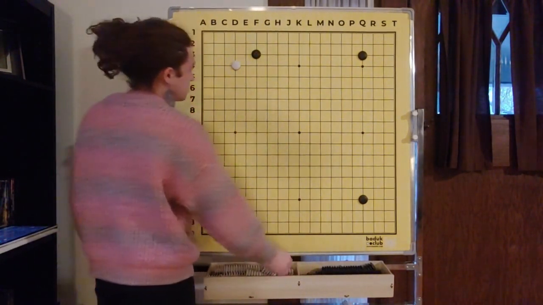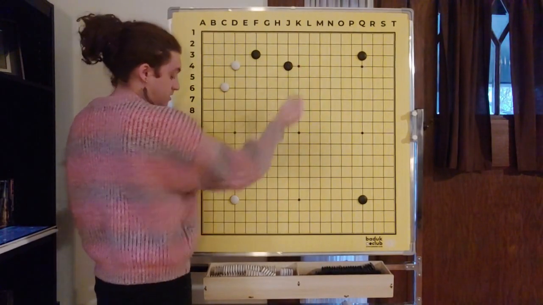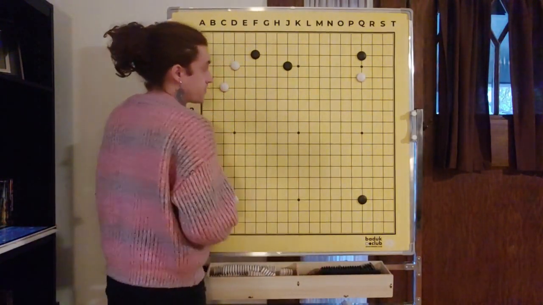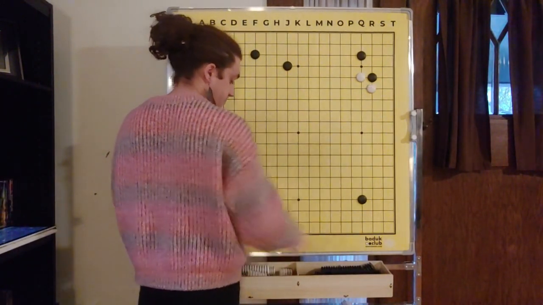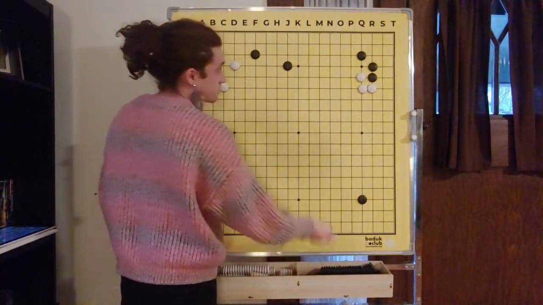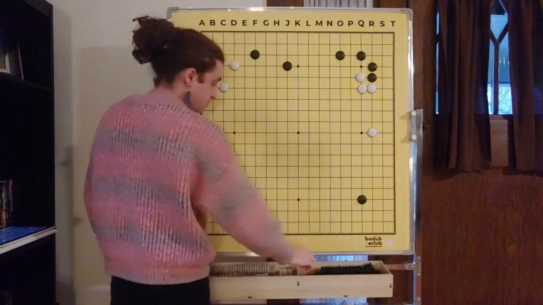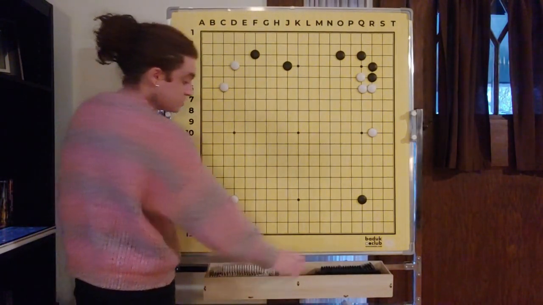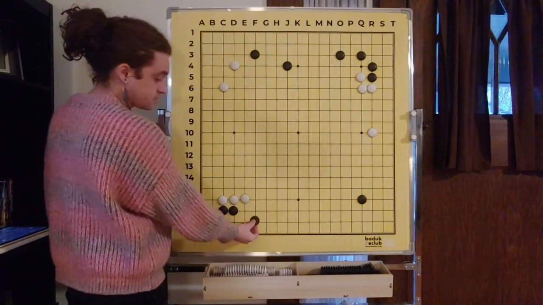Move 5. 6. 7. 8. 9. 10. 11. 12. 13. 14. 15. 16. 17. 18. 19.